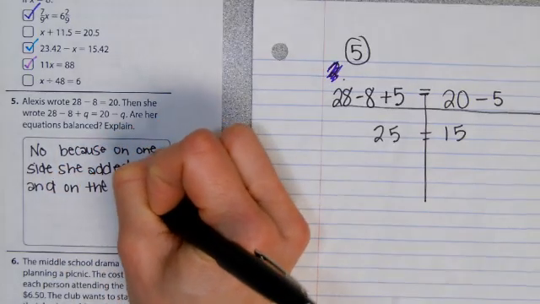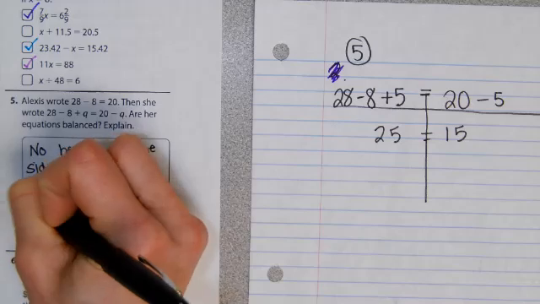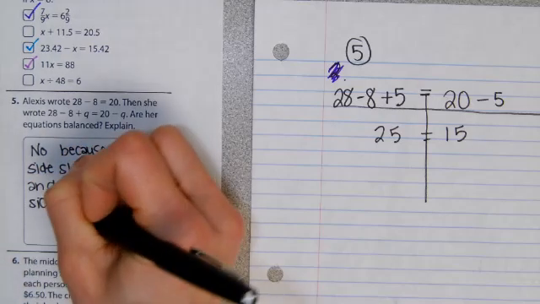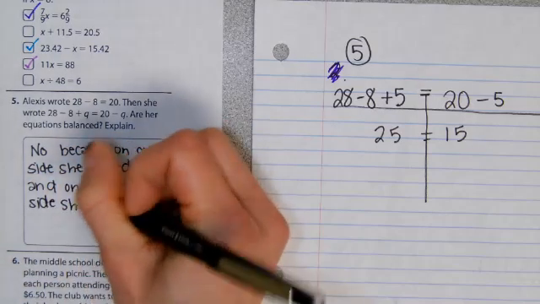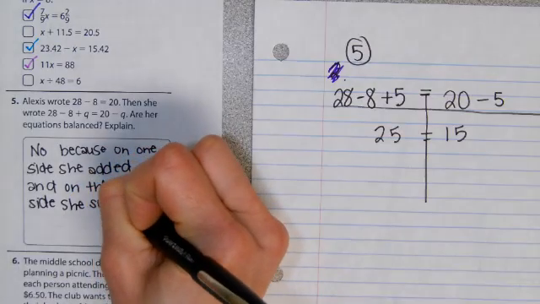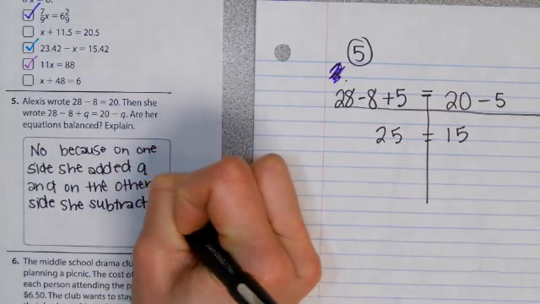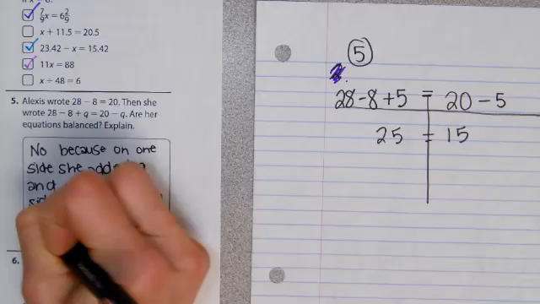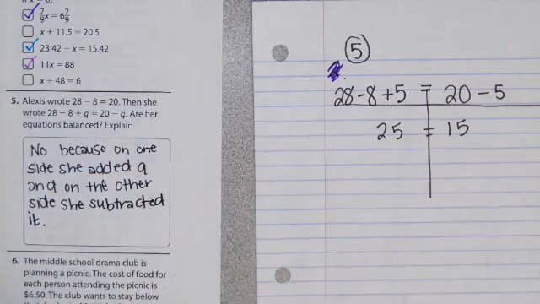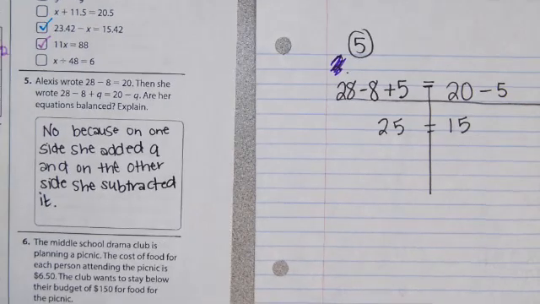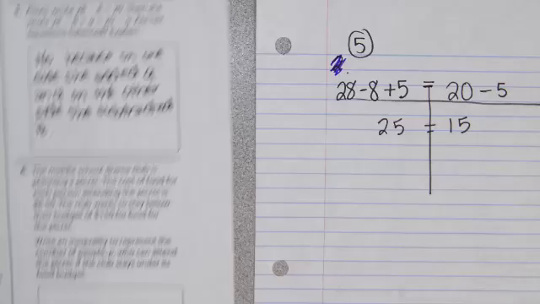And you have to do the same thing to both sides to keep it balanced. Okay, so you would have to do the same exact thing to both sides to keep it balanced. And she didn't. She did the opposite.